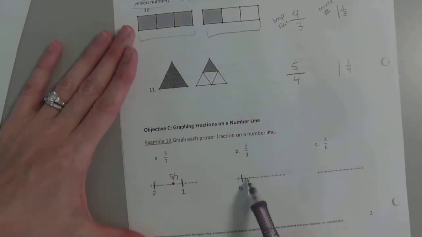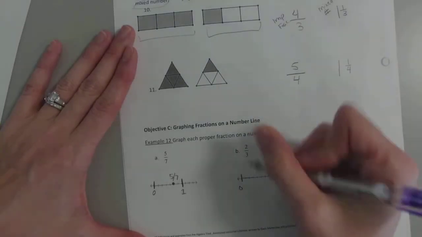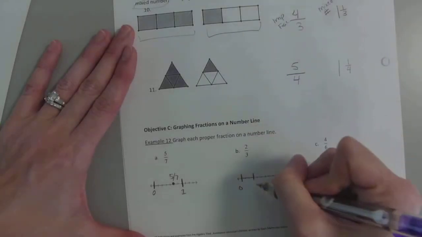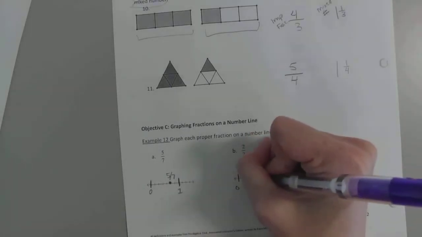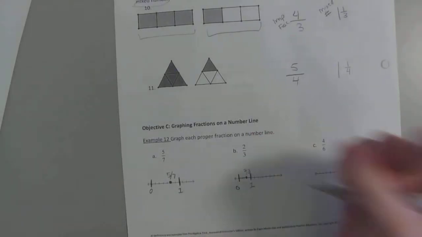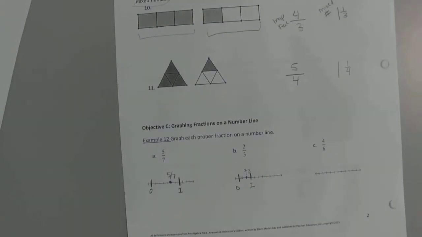Okay, so this has 3. Again, make an obvious 0. This one gets kind of tight because the slices aren't very big. So we need to count over 3. 1, 2, 3. And there's my 1 whole. Is that okay? And then of this whole, how many do I have to shade? 2 of them. So I'm just going to count over 2. 1, 2. So there's 2/3.